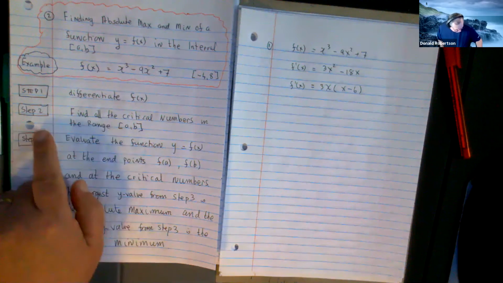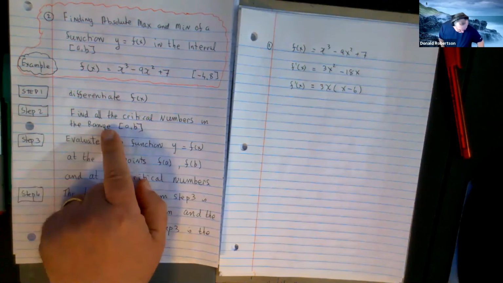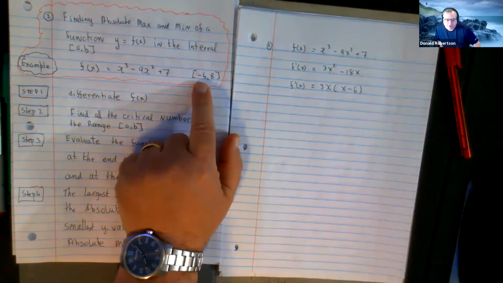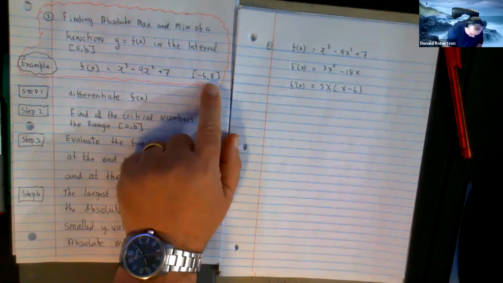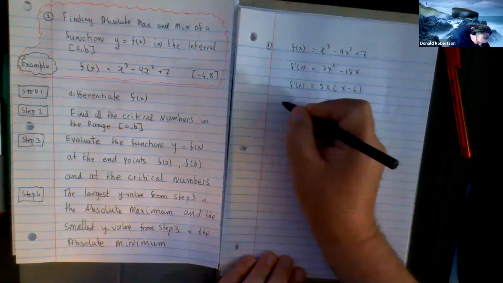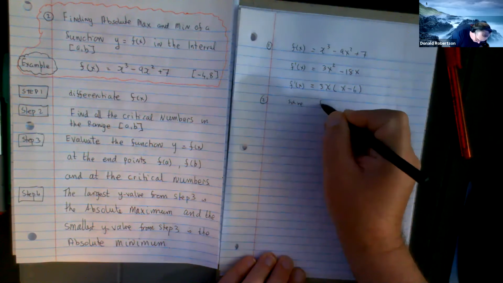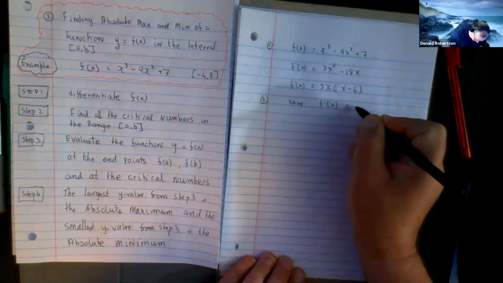Now step 2 says find all the critical numbers in the range a to b. So in this question, I'm only interested in critical numbers from -4 to 8. So I'm going to solve. When is the derivative 0?